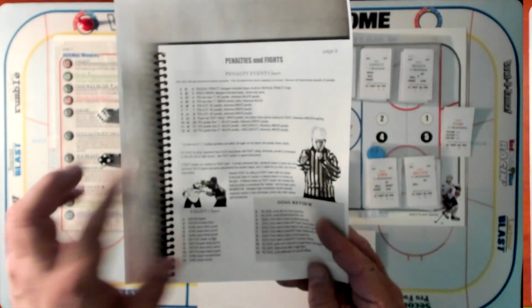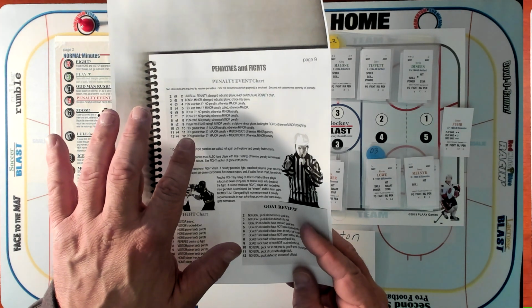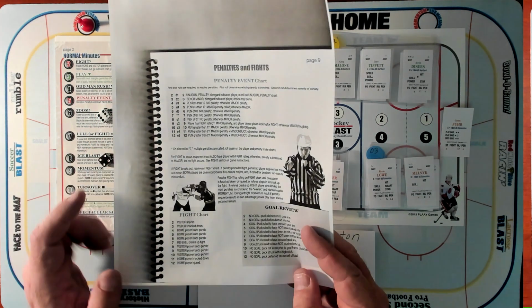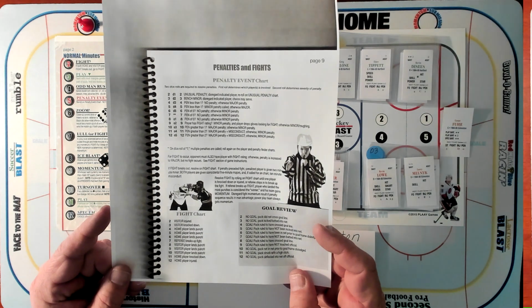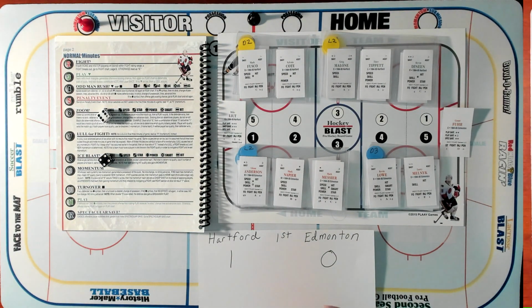10. Penalty greater than 1. Lowe's is a 1.5. Major penalty, otherwise minor. So we got a major penalty on Kevin Lowe. That will end the period, but the penalty will go into the second period with Hartford taking a 1-0 lead. And now they have a 5-minute power play, Hartford.